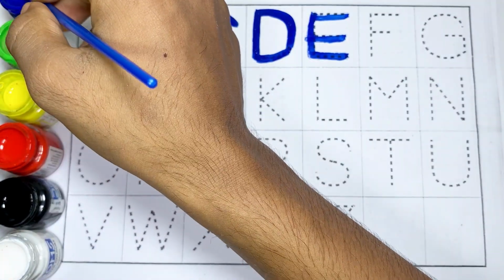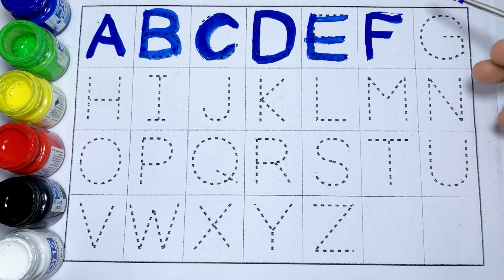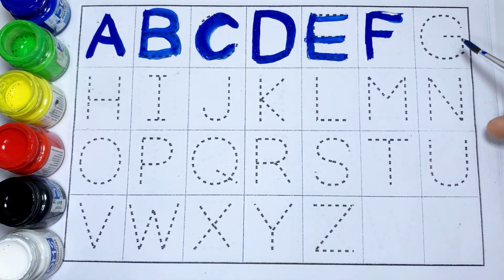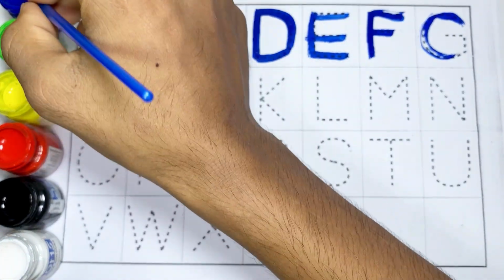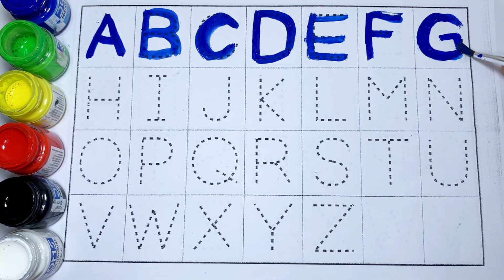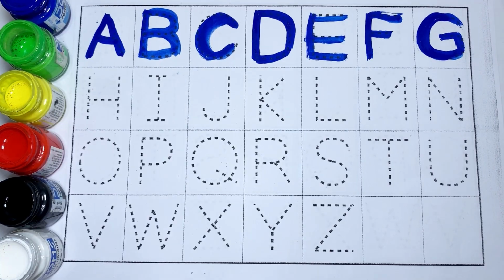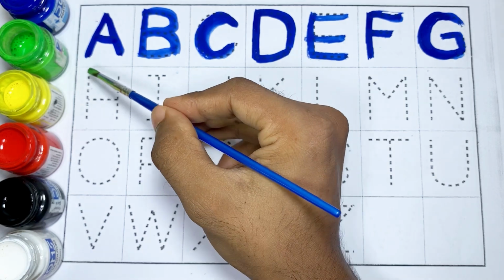E for elephant. F for fish. G for God. So now you draw H and use green color.